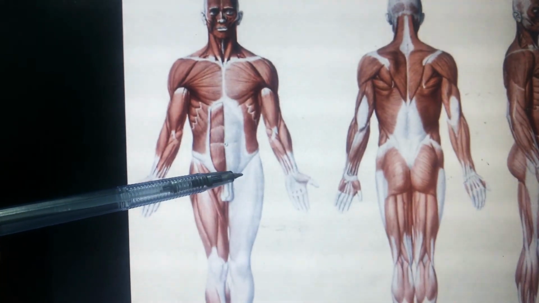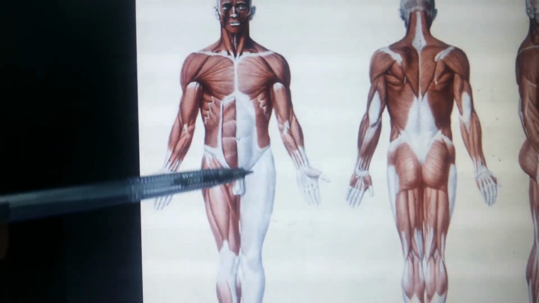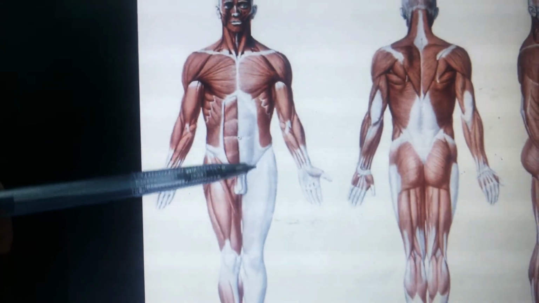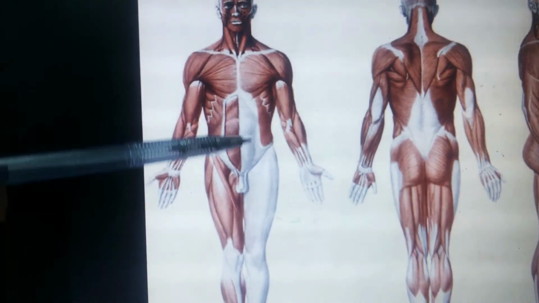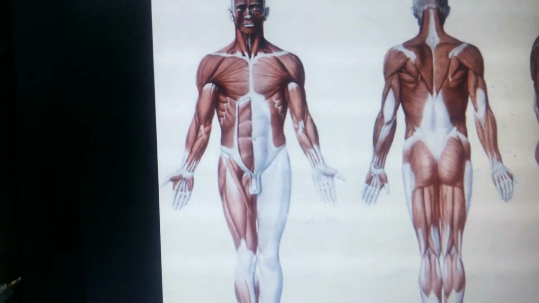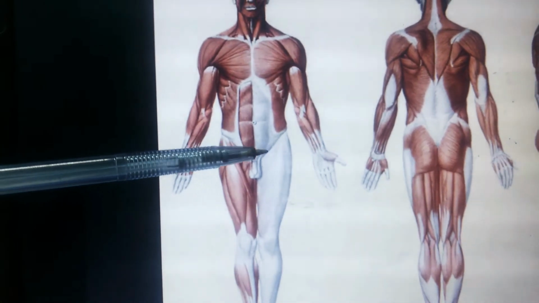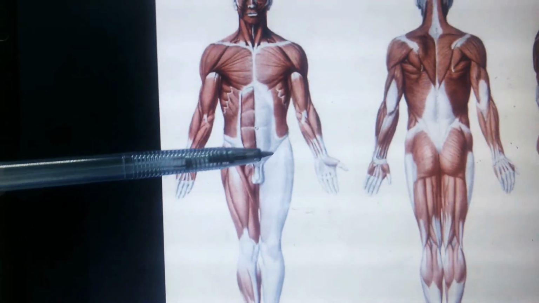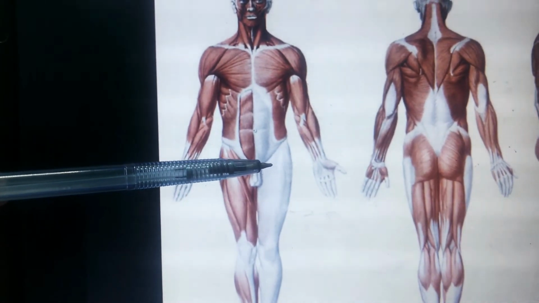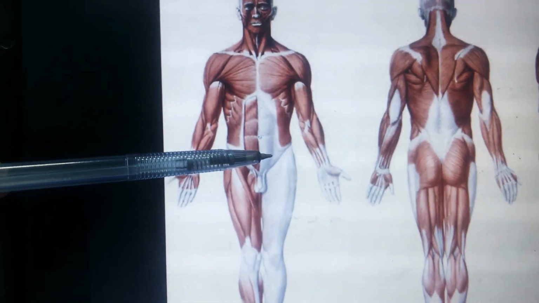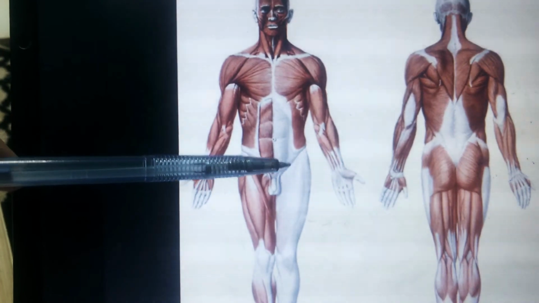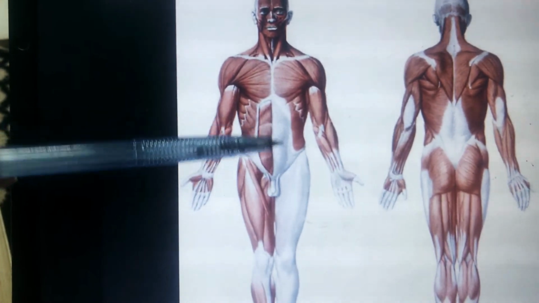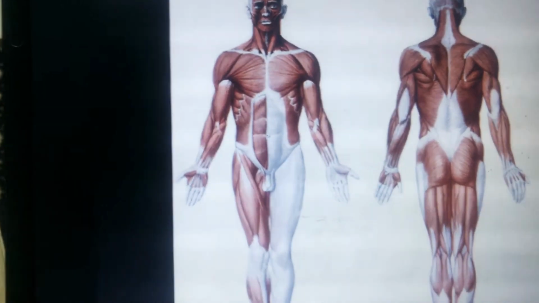The deep membranous layer goes upward and becomes continuous with the deep membranous layer of the superficial fascia of the anterior abdominal wall. And one more thing, the fatty layer is known as your Camper's fascia, and your deep membranous layer is known as your Colles' fascia, which becomes continuous with the Scarpa's fascia over here.